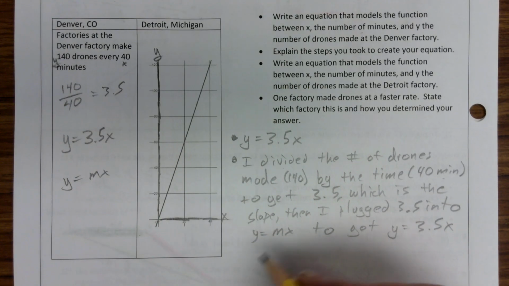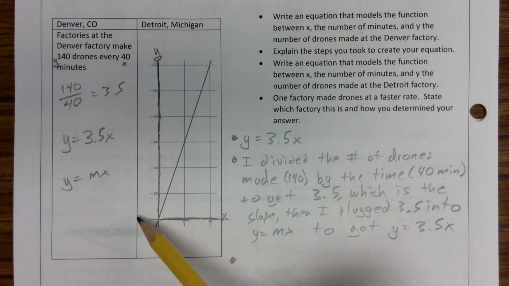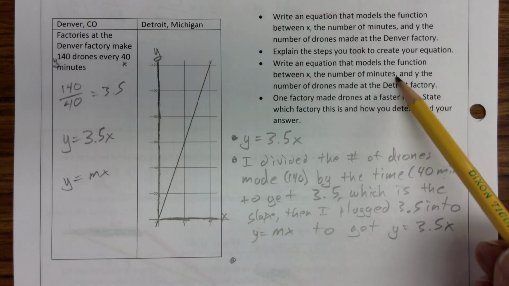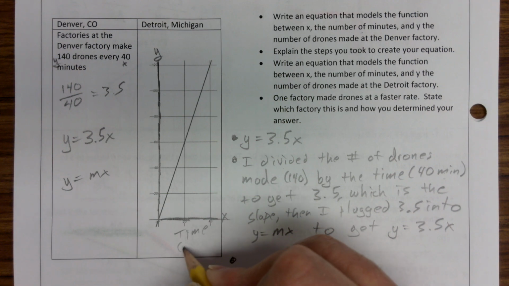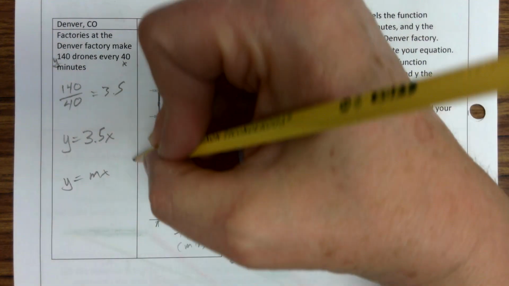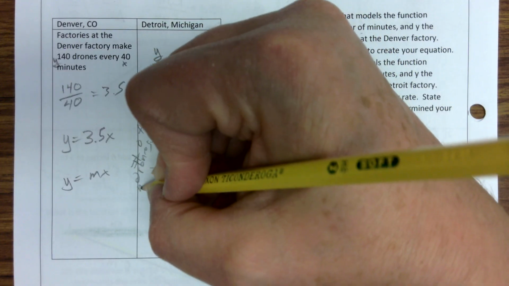Okay, write an equation of the models. The function between x, the number of drones. Gosh, this isn't even labeled. Wow, that's terrible. And y, the number of drones made at the factories. This is time in minutes. And then this is number of drones made.